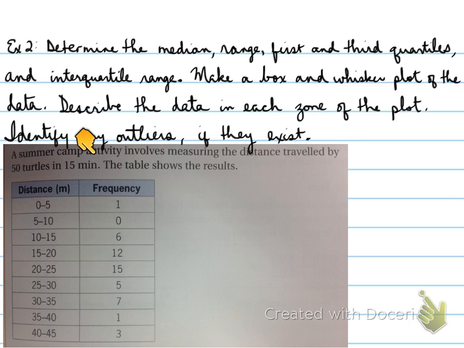Okay, so a summer camp activity involves measuring the distance traveled by 50 turtles in 15 minutes. The table shows the results. So, in 15 minutes, there was 1 turtle that traveled in this distance, and so on. These are ranges for the distance, and the frequency that occurred is on this side of the table. The total frequency should equal 50 because 50 turtles were compared.